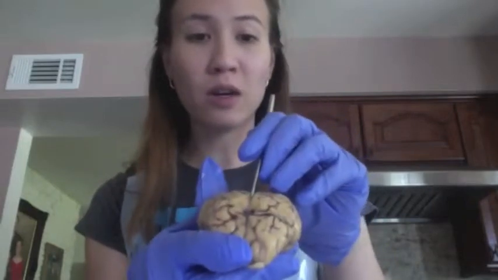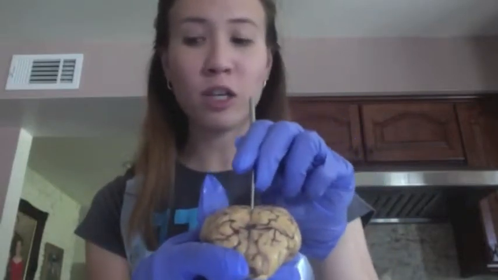We have our longitudinal fissure, which is right here. This is our longitudinal fissure, and it separates our right and our left cerebral hemispheres.